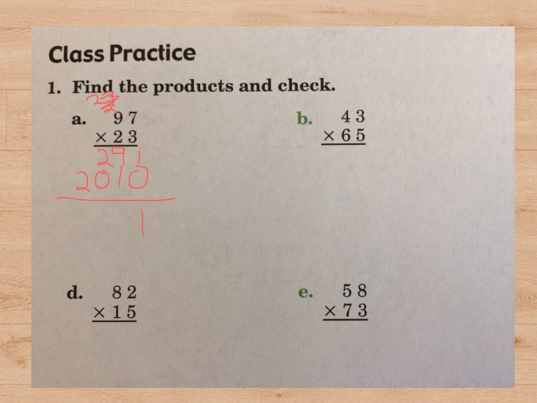Gives us 1 here. 9 plus 1 is 10, so we're going to put a 0, carry a 1. 1 plus 2 is 3, and then we bring down the 2. Put a comma there. Now, we usually circle our answer here, but before we do that, we need to go ahead and show you how to check it.